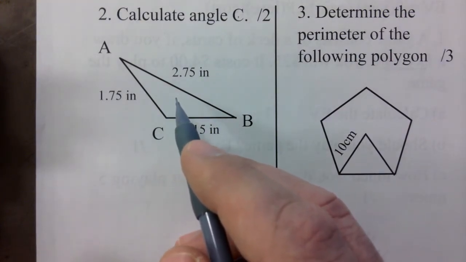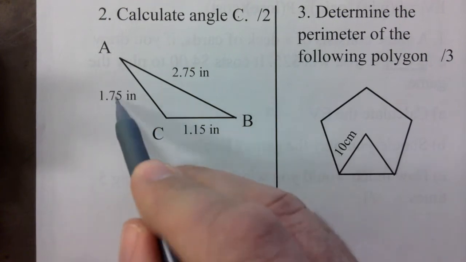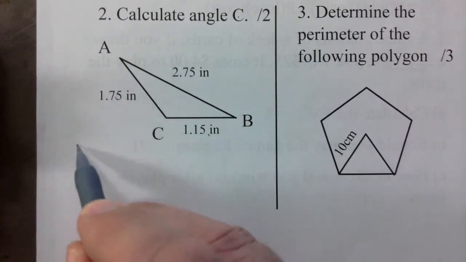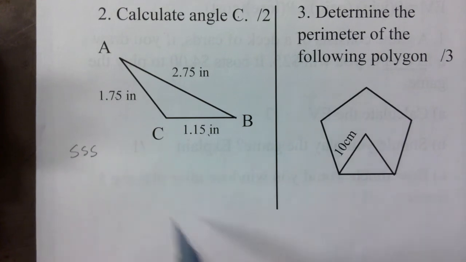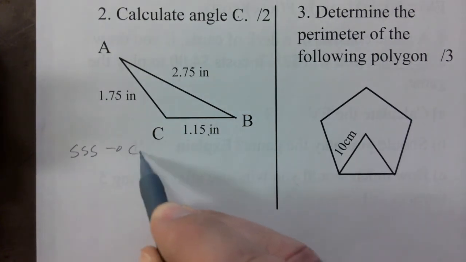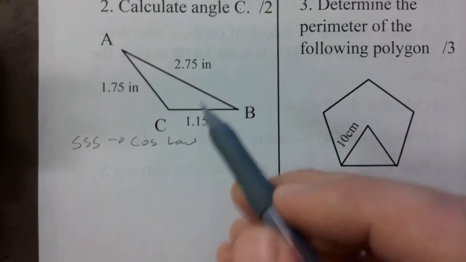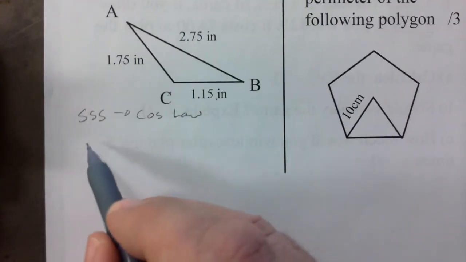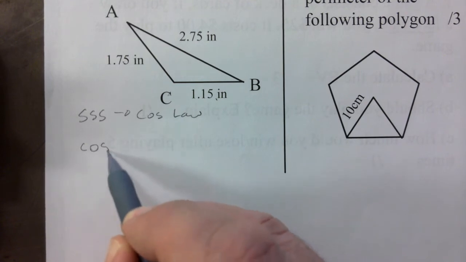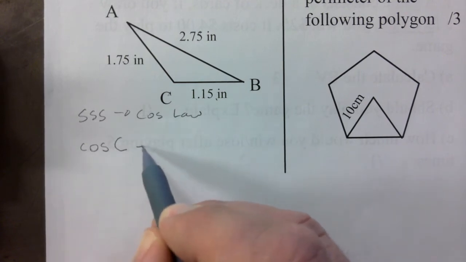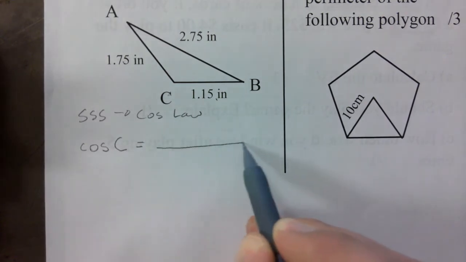Side, side, side, right? Does that ring a bell? If it's side, side, side, we have to use cosine law. And it looks obtuse, right? So if you're trying to find angle C, how's that formula again? Cosine of C. You write down this.